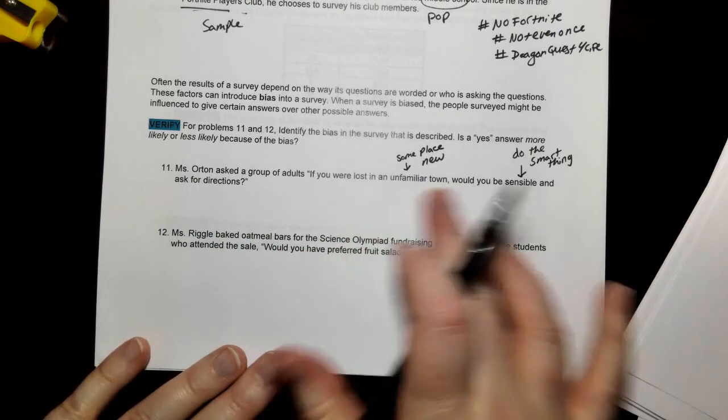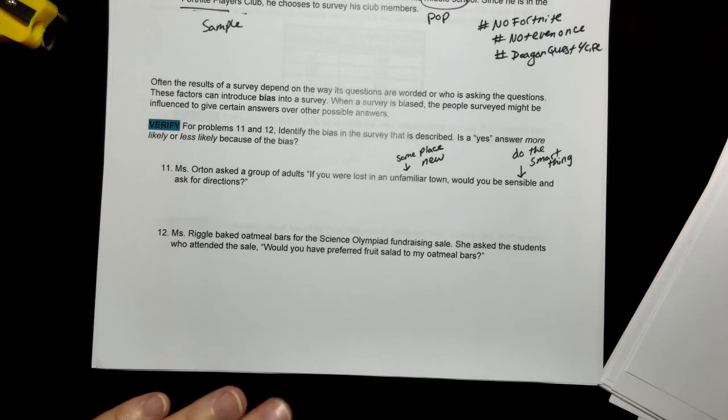Is this going to make you more likely to say yes, or more likely to say something else? Okay, so would you necessarily say the truth? How many people, when you're lost, immediately ask for directions? Versus maybe you try to find it yourself. Some of you probably try to find it out yourself.